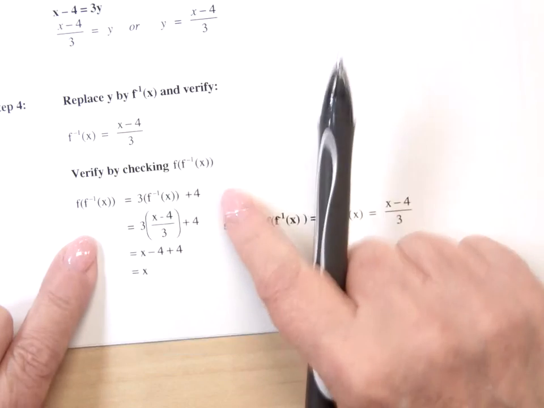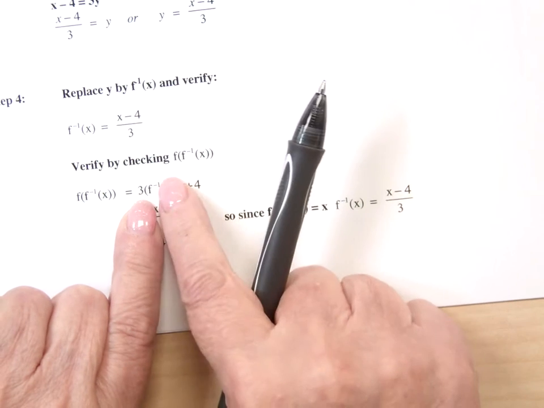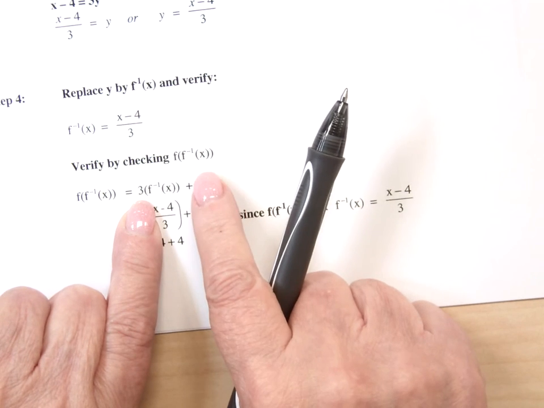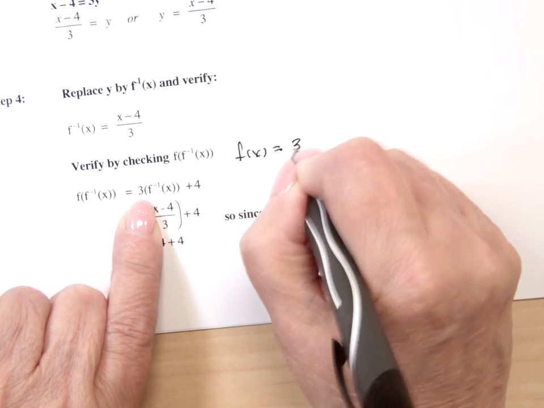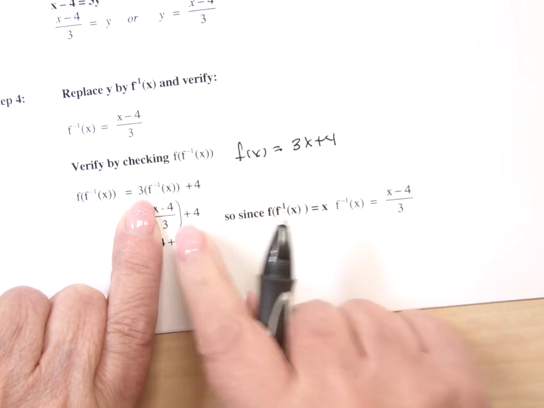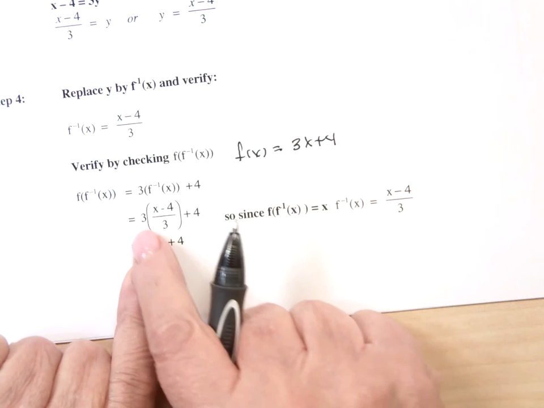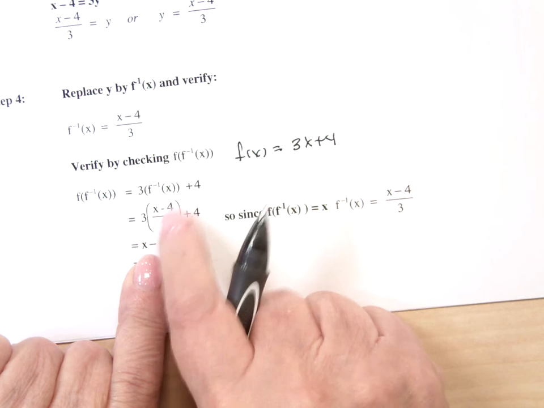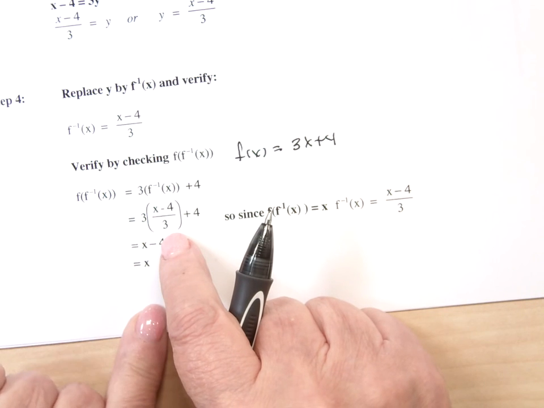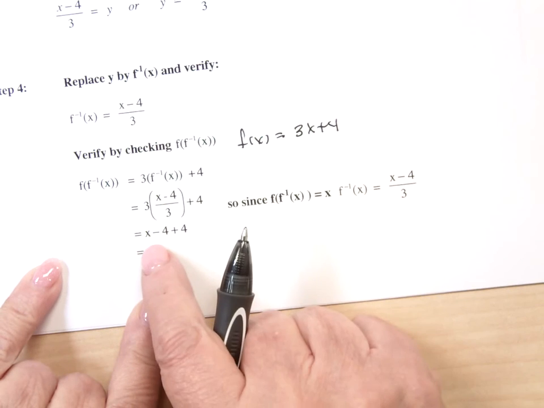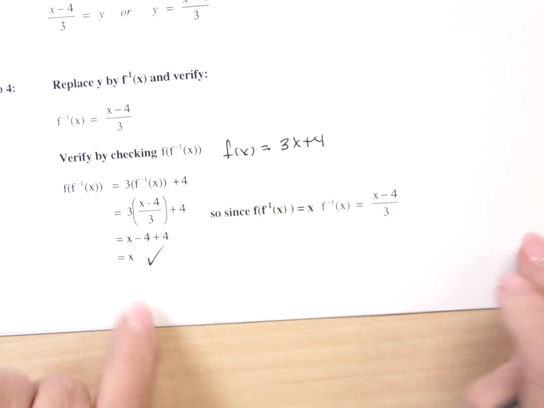And then you verify by doing f of f inverse. So if I'm doing f of f inverse, f is 3x plus 4. So f, wherever there's an x, I put the inverse function. So it's 3 times (x minus 4 over 3) plus 4. The 3's reduce out, and you get x minus 4 plus 4, or x, and it verifies.